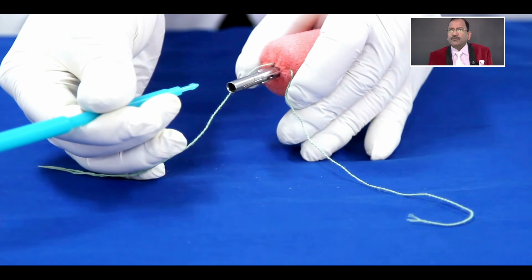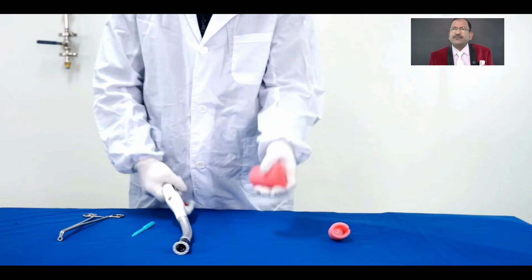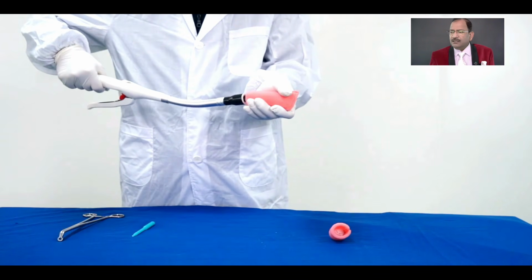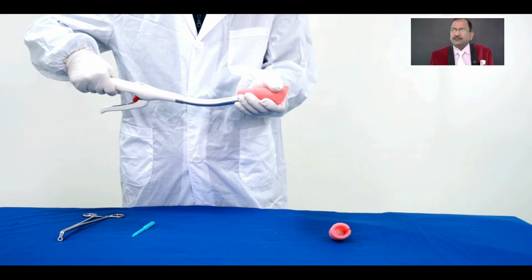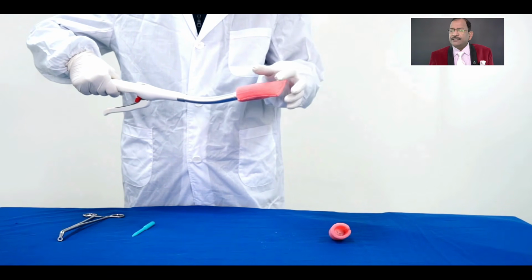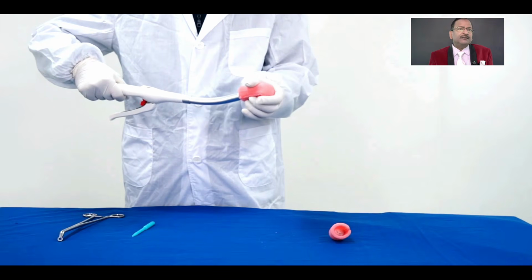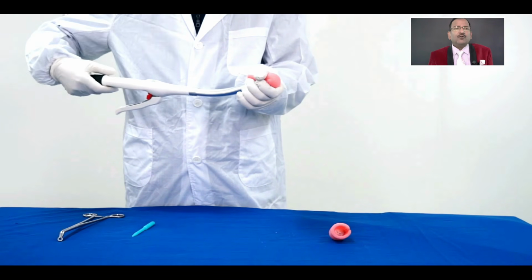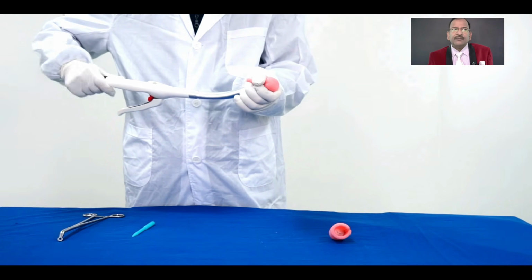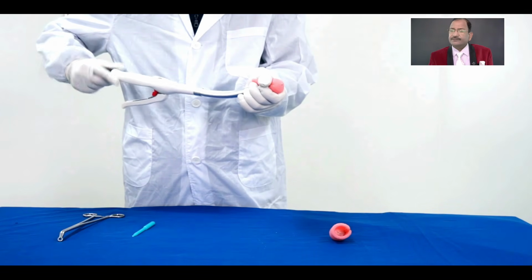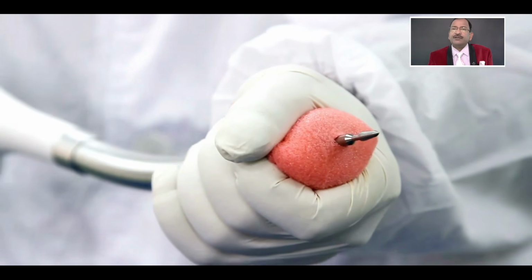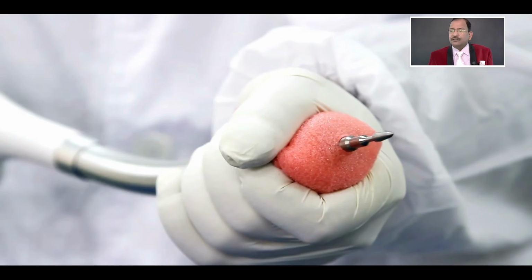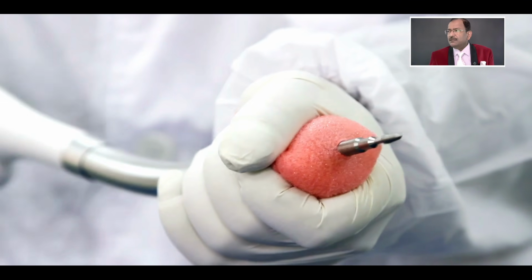Now, the gun will be pushed by your assistant through the anus, and it should perforate by the side of the staple line, not over the staple line, otherwise the staple line will open. And then once you rotate, this is the perforator. The perforator comes out and it will perforate the rectum.